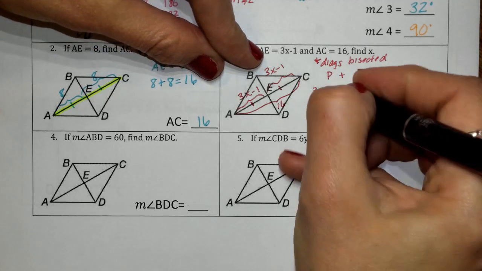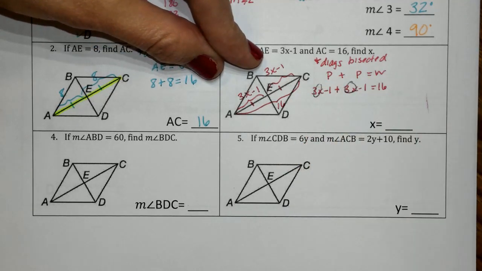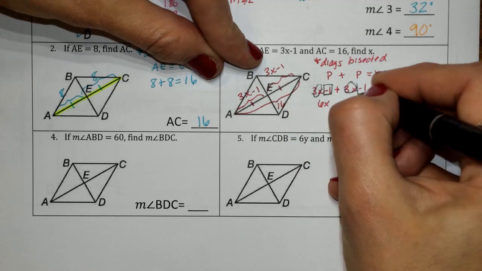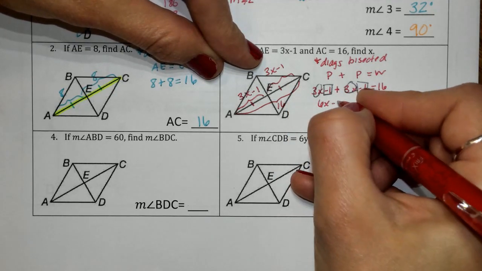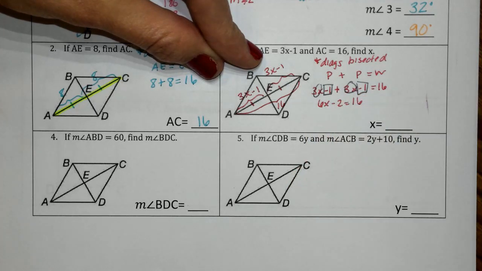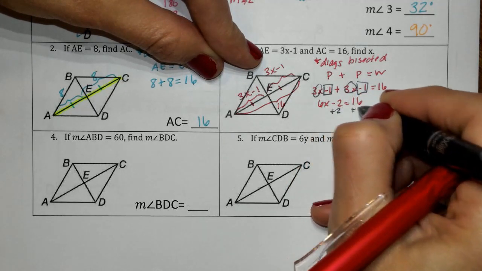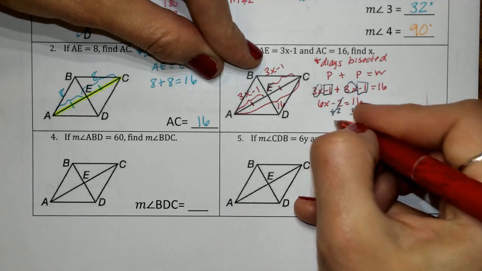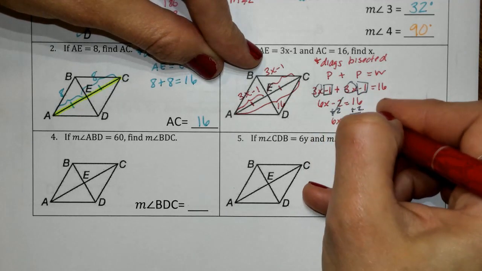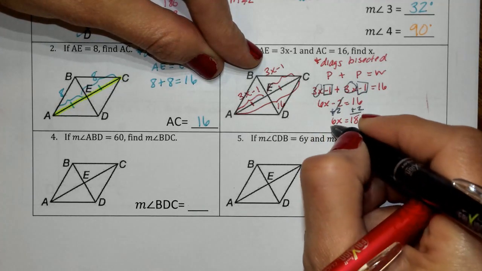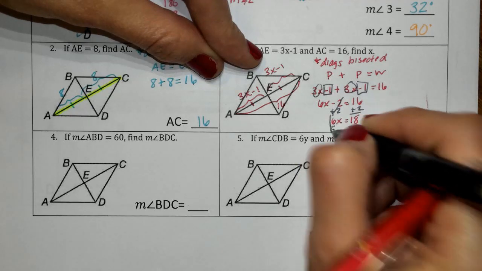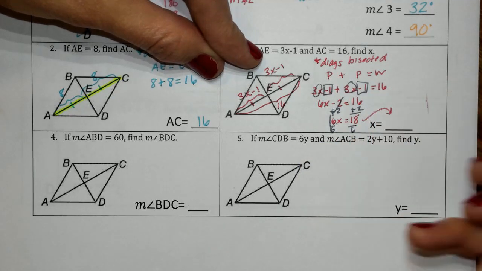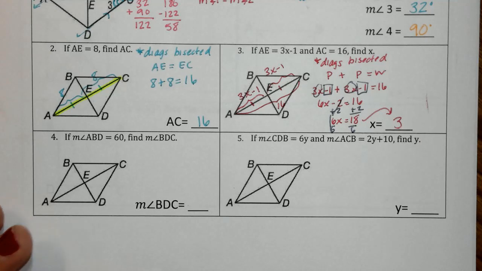We're going to combine our like terms to get 6x minus 2 equals 16. Add the 2 to both sides. 6x will equal 18. Then when we divide, we're going to find out that x is 3.